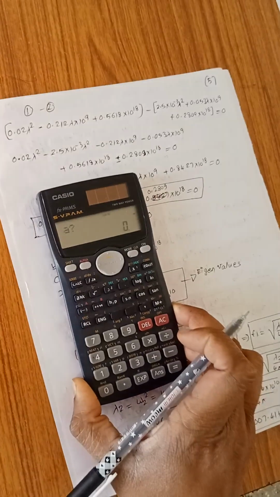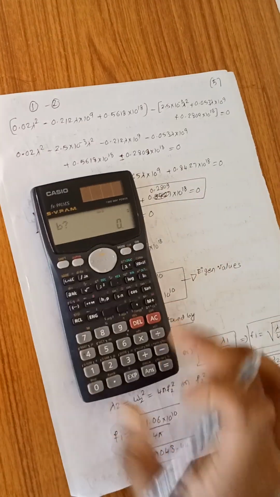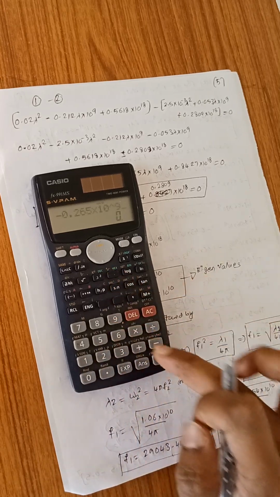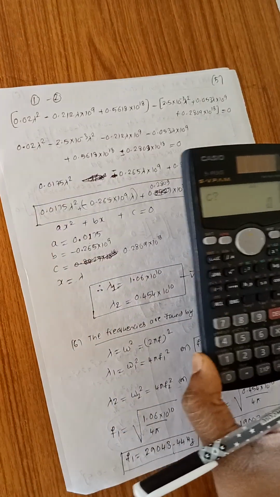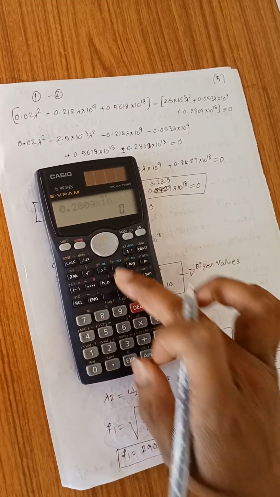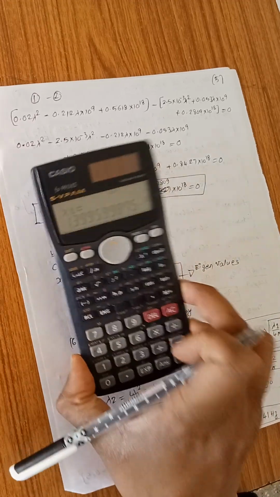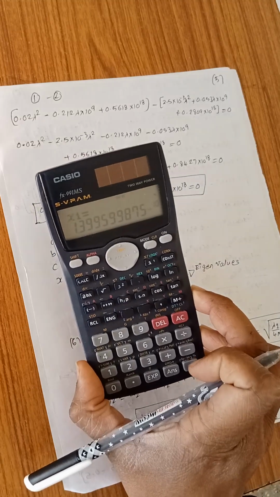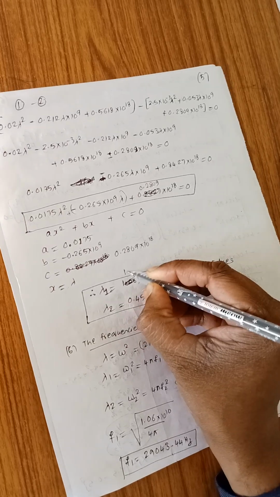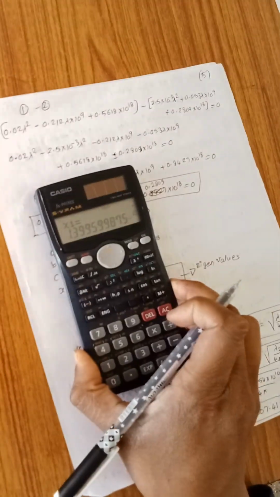Let's enter the value of a, 0.0175, the value of b as minus 0.265 into 10 to the power of 9, and the value of c as 0.2809 into 10 to the power of 18. So the x value is found to be 1.39 into 10 to the power of 10. Let me write it correctly. So 1.39 into 10 to the power of 10. The x is nothing but lambda 1.